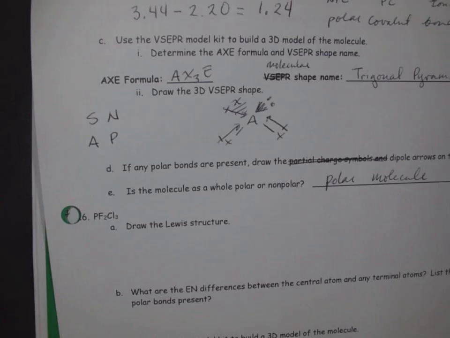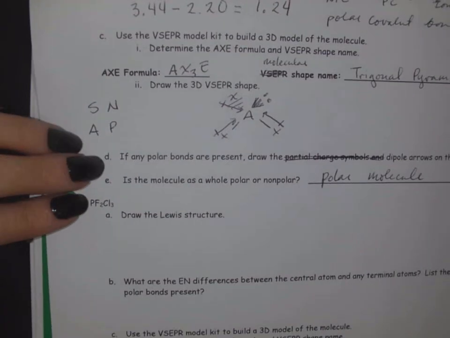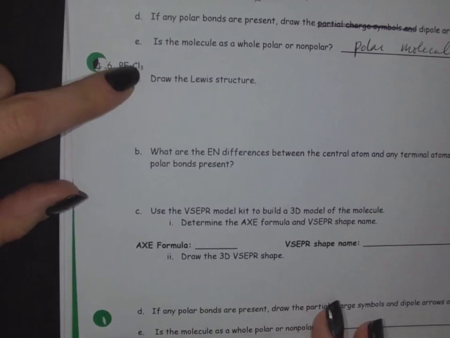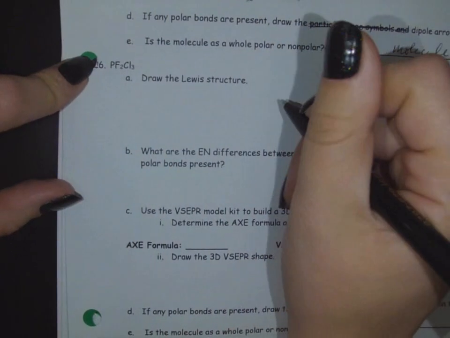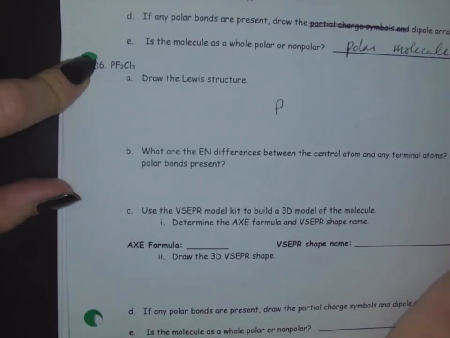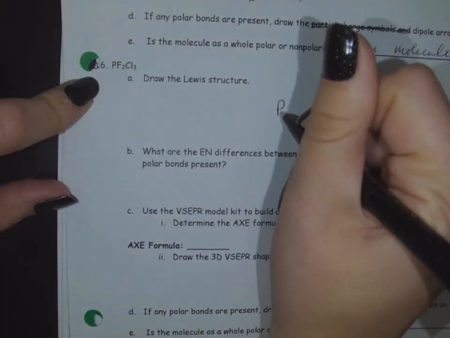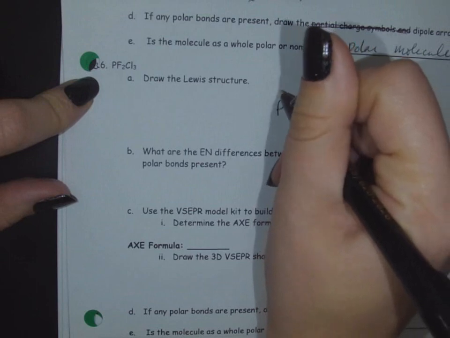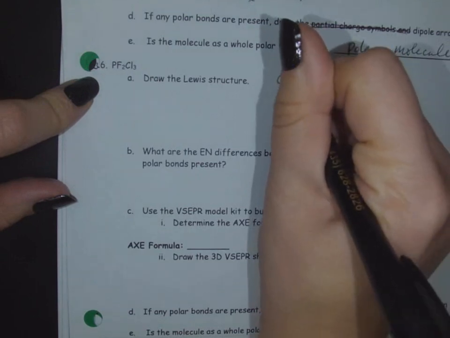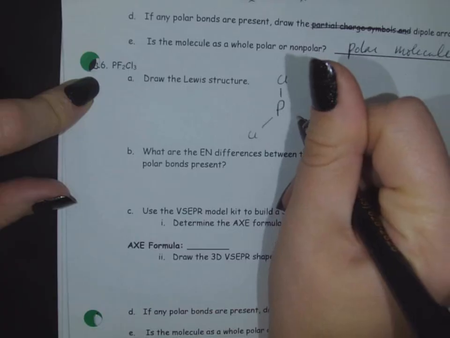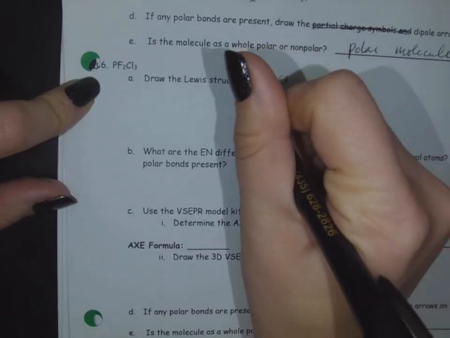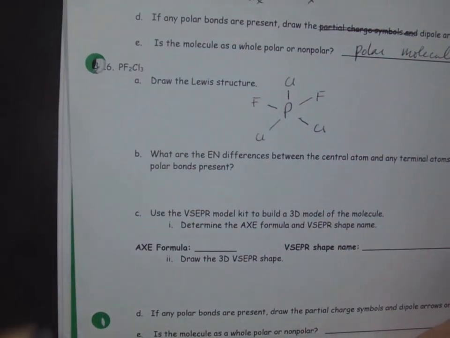Alrighty, let's do one more together. So I have phosphorus, 2 fluorines, and 3 chlorines. So I'm going to put my phosphorus right here. And I'm going to do, let's see, 3. Here's my chlorine, chlorine, chlorine, try to spread these out. Fluorine, fluorine. Okay. Actually, let's do the outside atoms first.